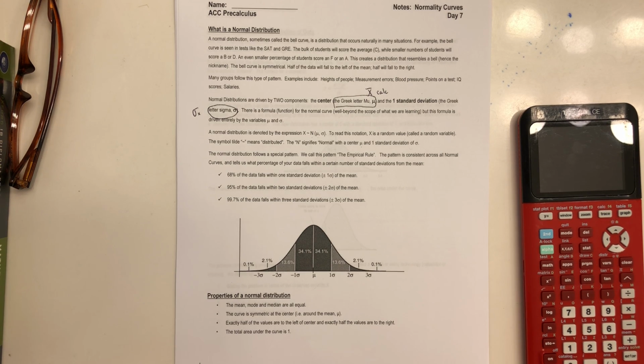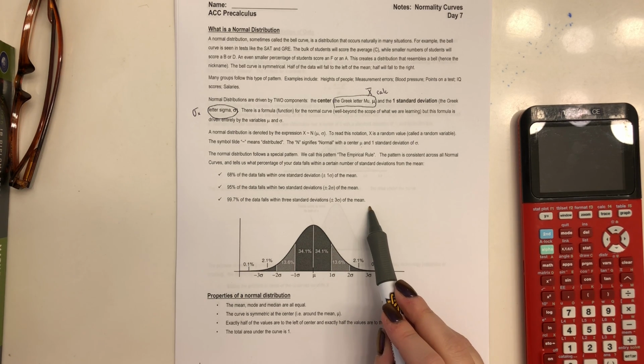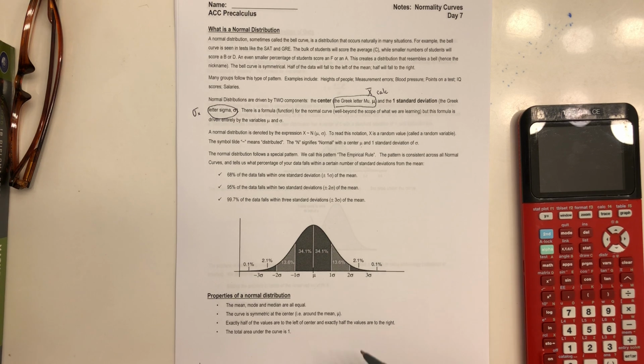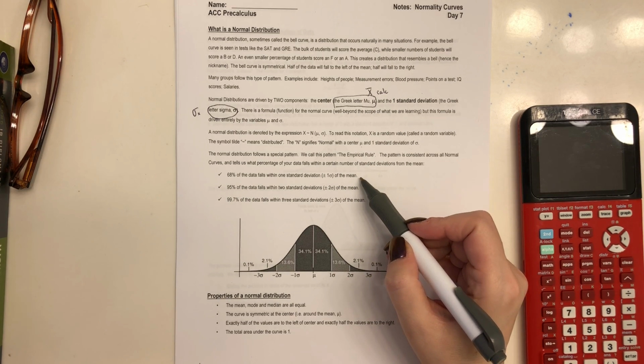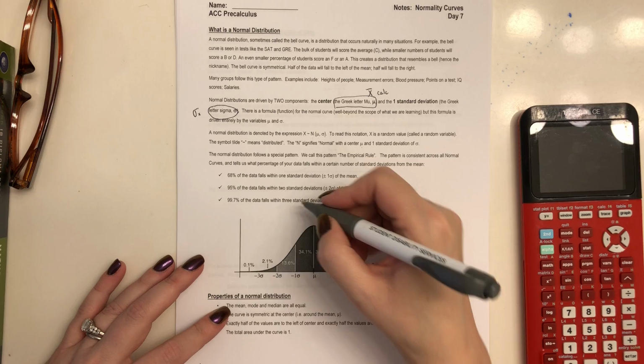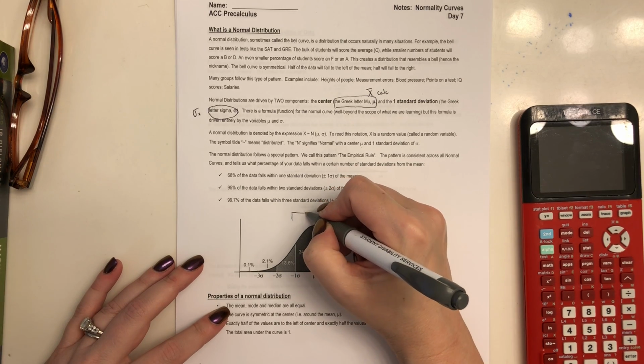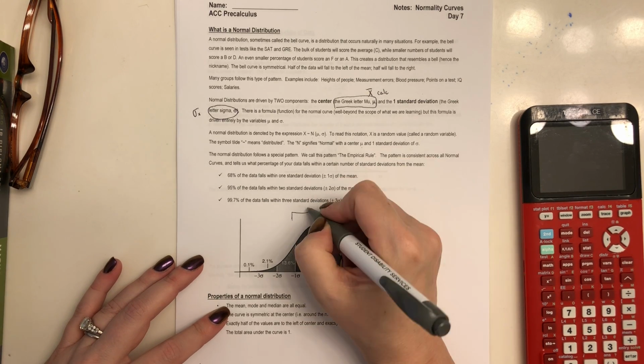It's called the empirical rule. Now, in addition to being able to calculate things with our calculator, we will practice using empirical rule. Empirical rule is not as exact as your calculator, but it is pretty good. So first thing is 68% of data will fall within 1 standard deviation.